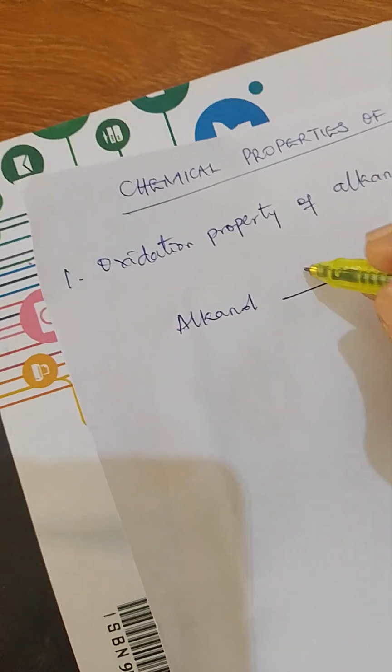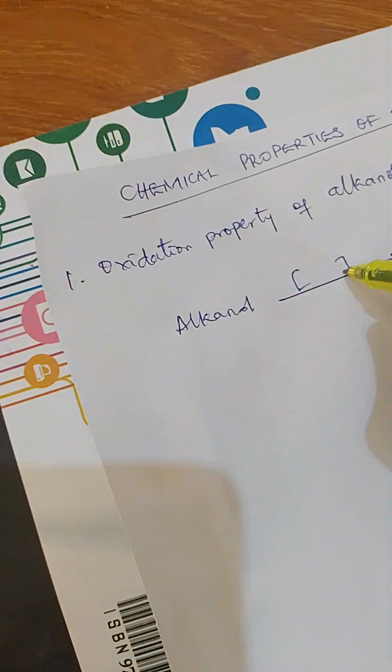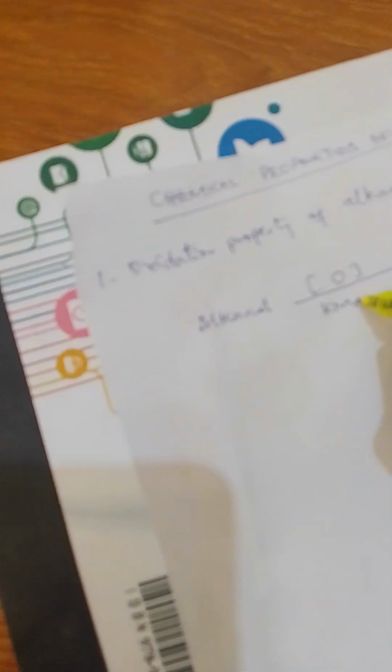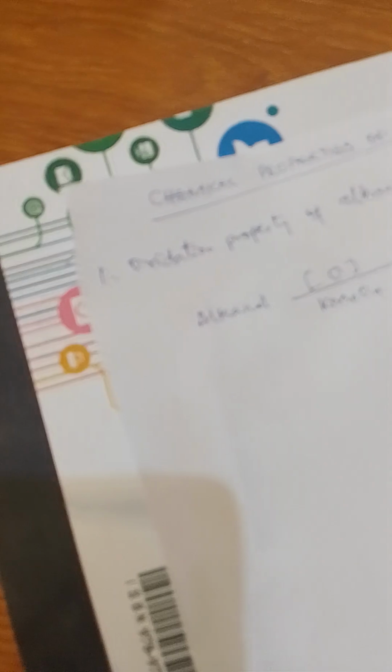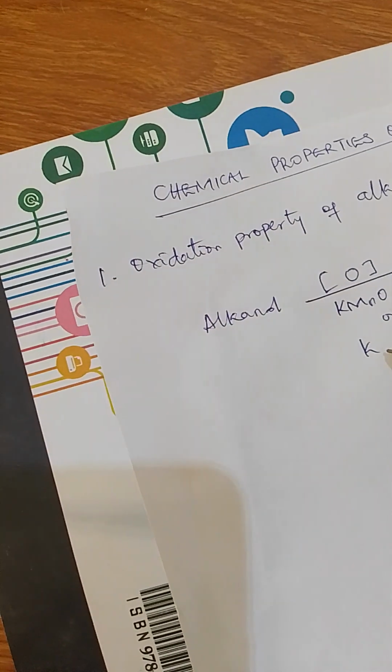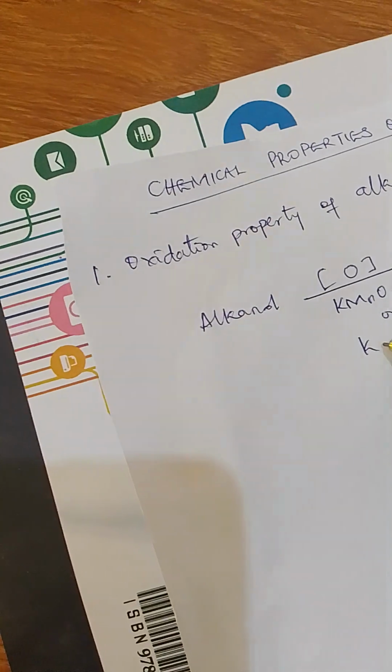Alright, but listen up. This is done by heating, just warm heating, this alkanol with what? You can use a very good oxidizing agent such as potassium tetraoxomanganate 7, or you can use potassium heptaoxodichromate 6.